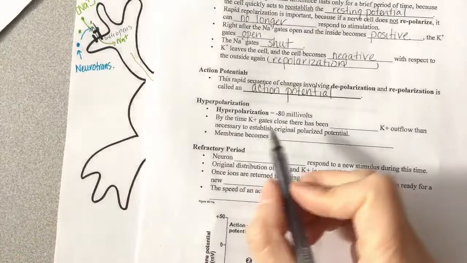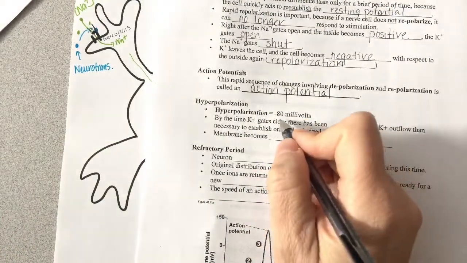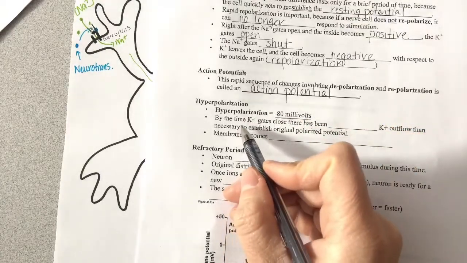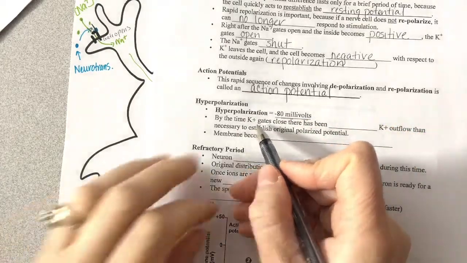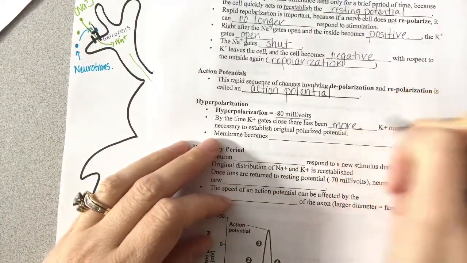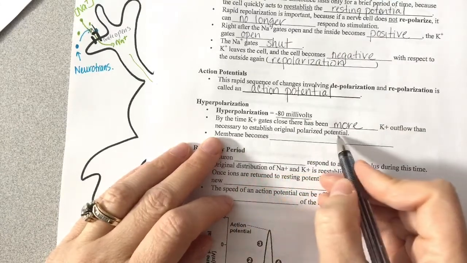So there is a brief period of time called hyperpolarization where it becomes even more negative on the inside than the outside. By the time the potassium gates close, there has been more potassium outflow than necessary to establish the original polarized potential.